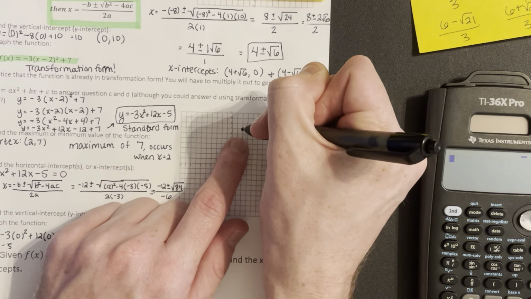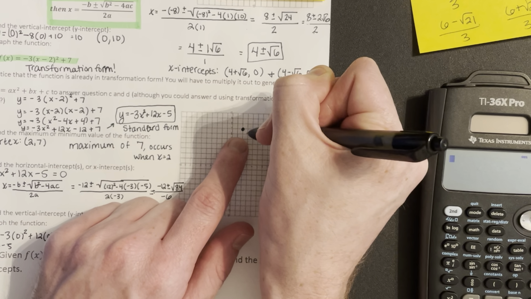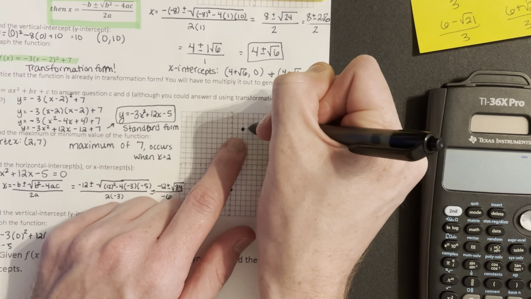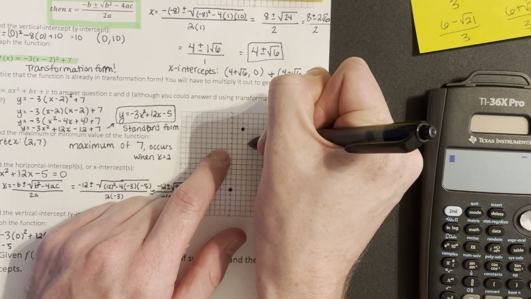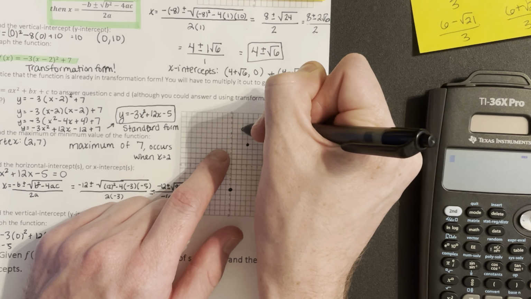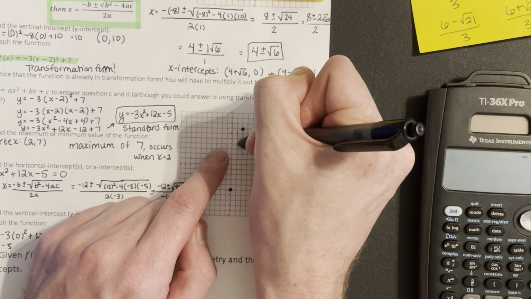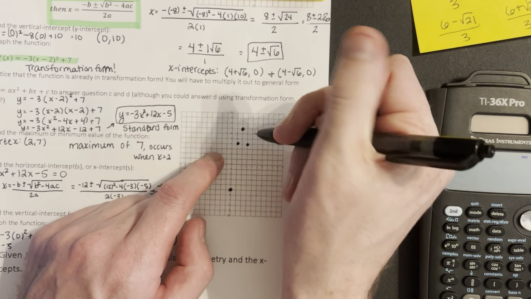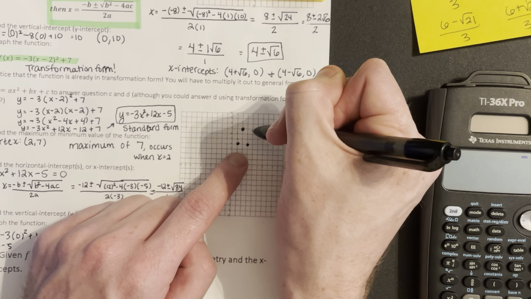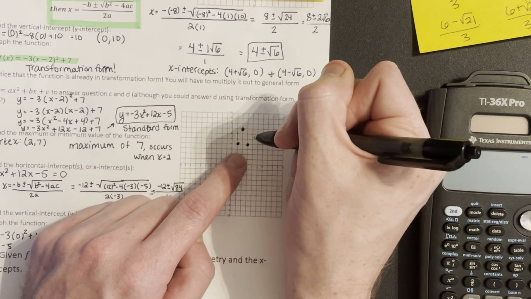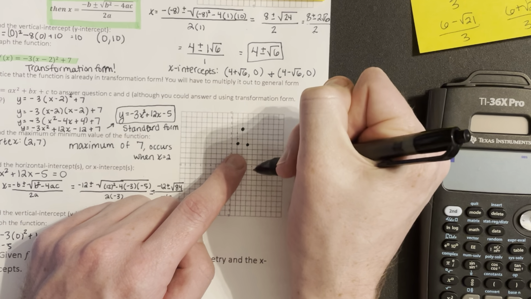So instead it's going down. I'm going to go out 1 and not down 1, but down 3. So out 1, down 1, 2, 3, put a point. Go on the other side, out 1, down 1, 2, 3, put a point. Out 2, down 4 would be the typical pattern because 2 squared is 4, but we need to vertically stretch that by 3.